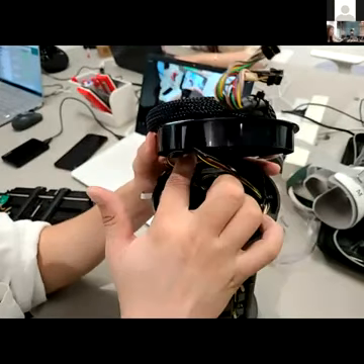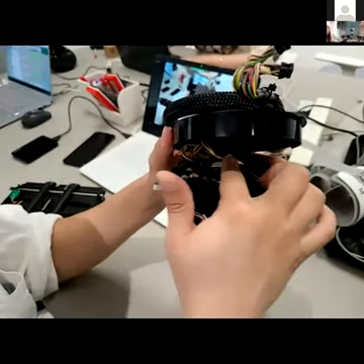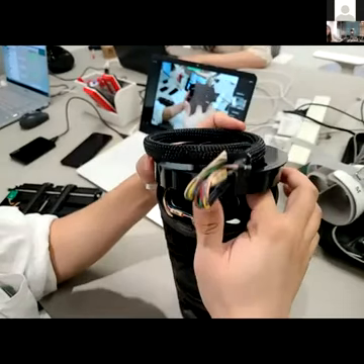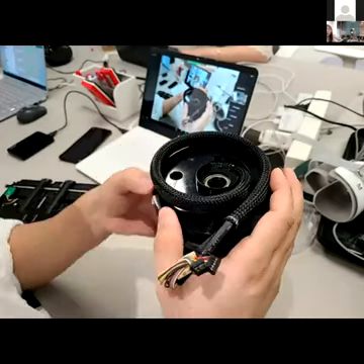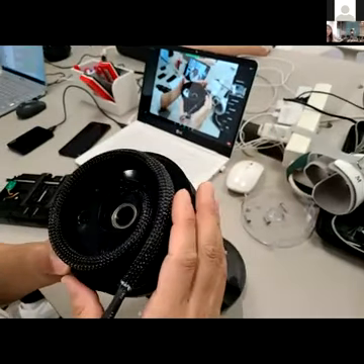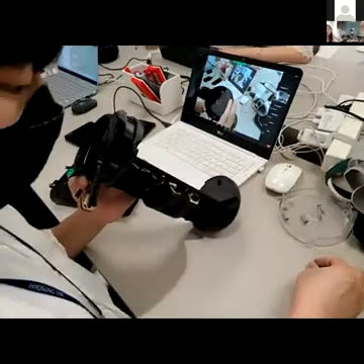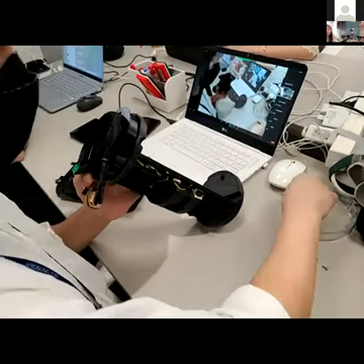And when you assemble the cover, please be careful not to damage the cable. And then he will assemble with the nuts.